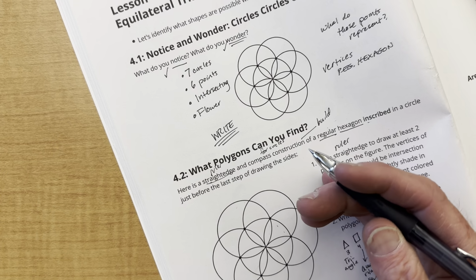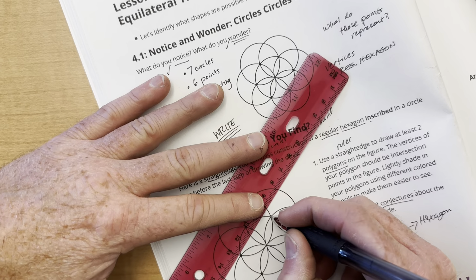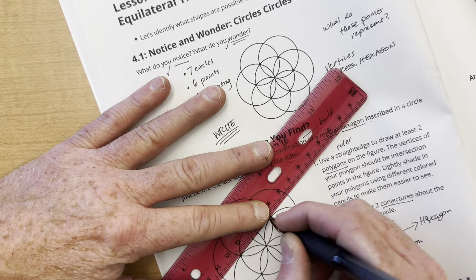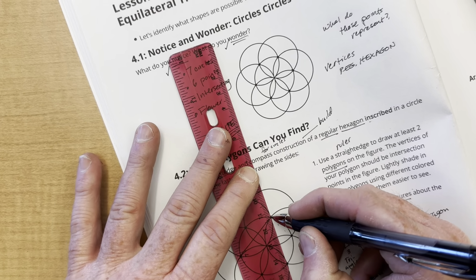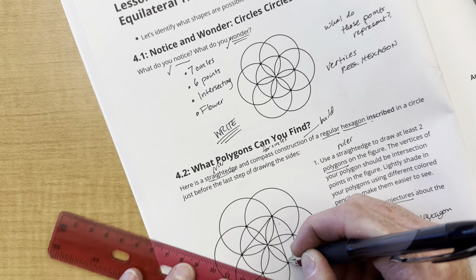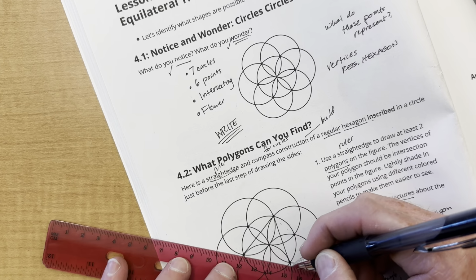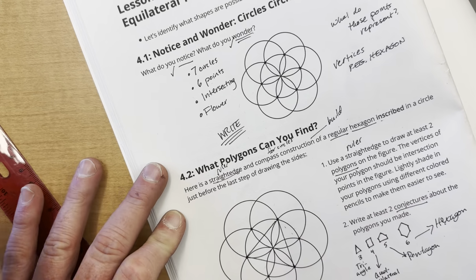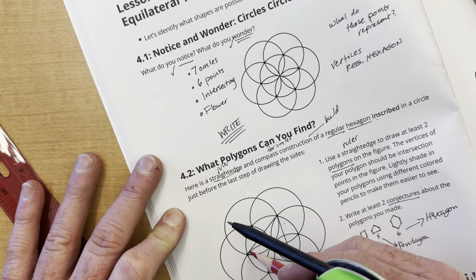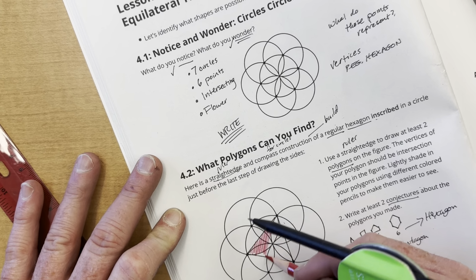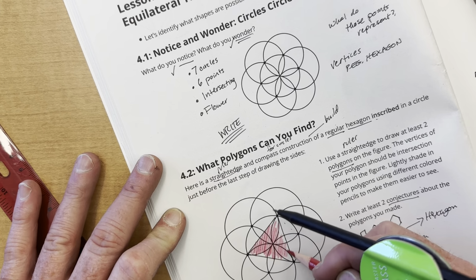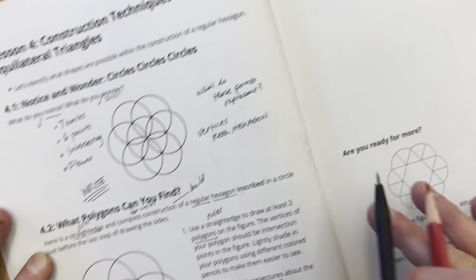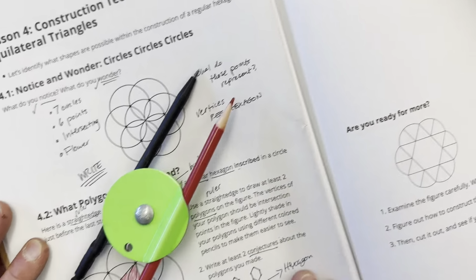So let's start with a triangle. I'm just going to draw this one here. And then they want us to lightly shade in that triangle. So, there we go. Hang on, somebody's knocking at my door. But anyway, there's one. Be right back.